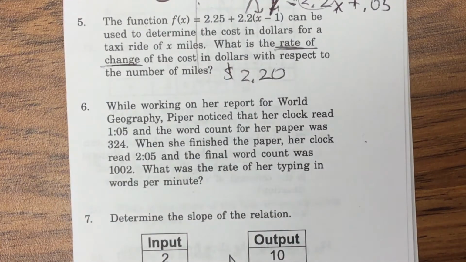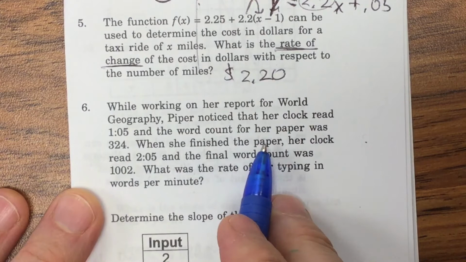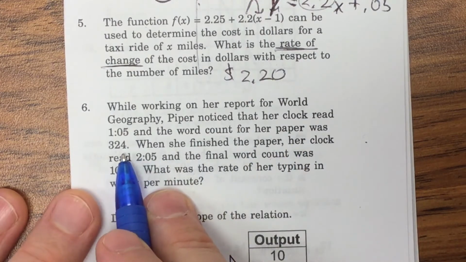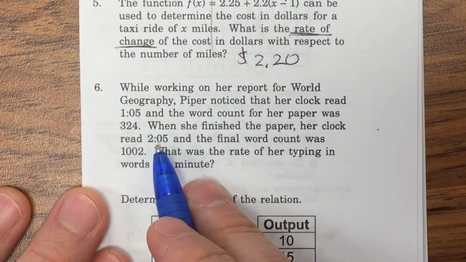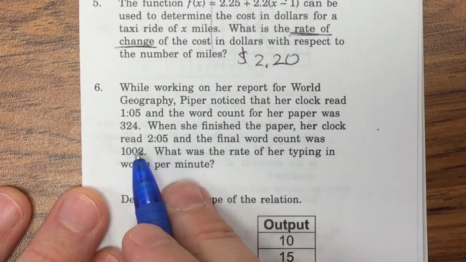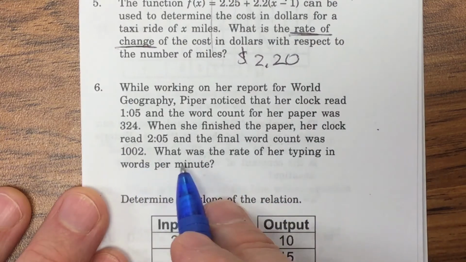While working on her report for World Geography, Piper noticed that her clock read 1:05, and the word count for her paper was 324 words. When she finished the paper, her clock read 2:05, and the final word count was 1,002. What was the rate of her typing in words per minute?